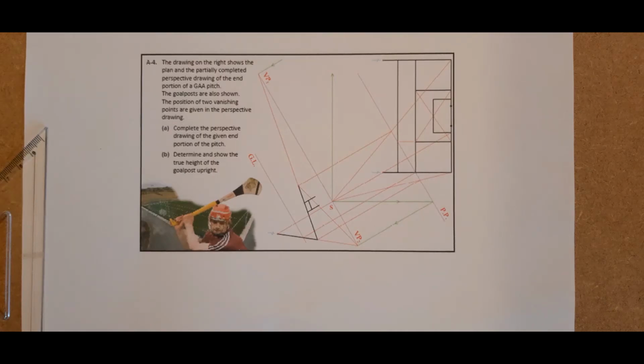Hi folks, A4, and it says the drawing on the right shows the plan and partially completed perspective drawing of the end portion of a GAA pitch. The goalposts are also shown. The position of the two vanishing points are given in the perspective drawing. Part A, complete the perspective drawing of the given end portion of the pitch.